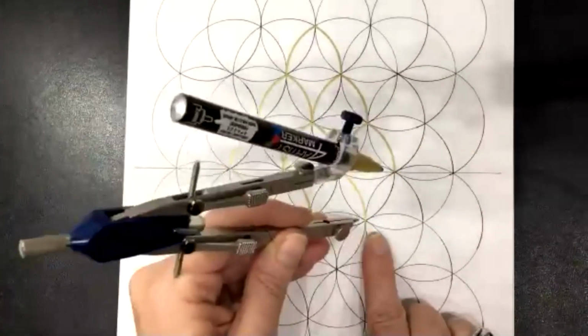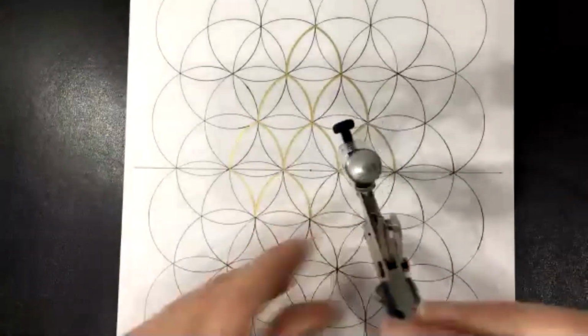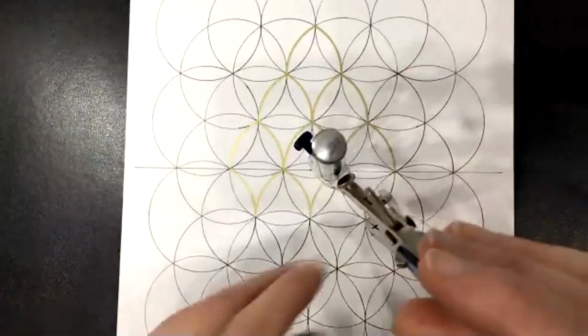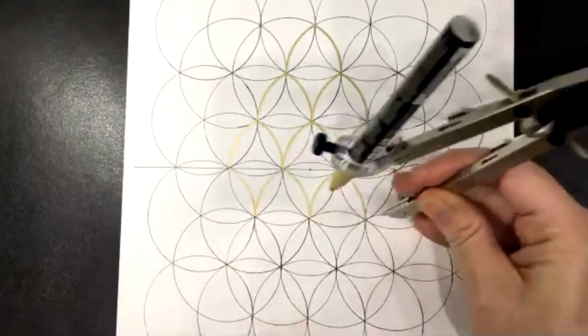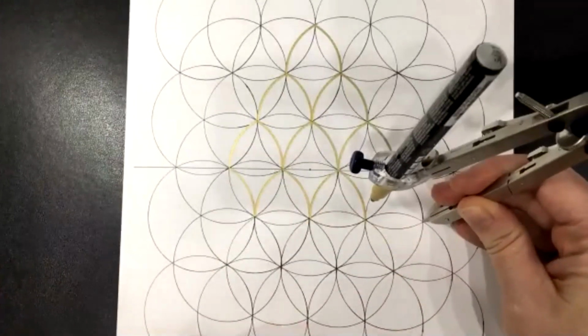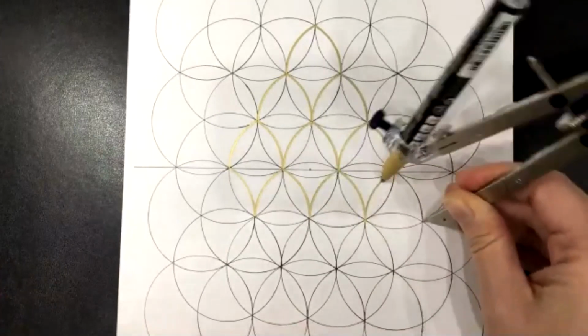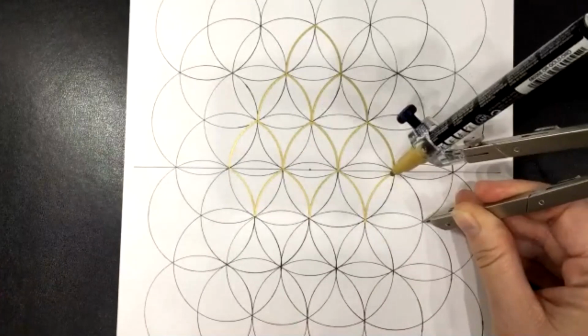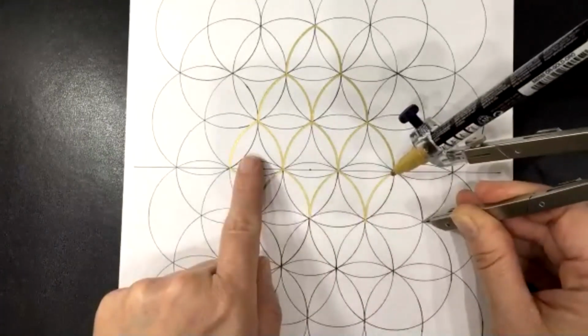Move along again, and this one is just one. And then move along one more to the outside of my pattern and pop in that last one. And so that central row of three is complete.